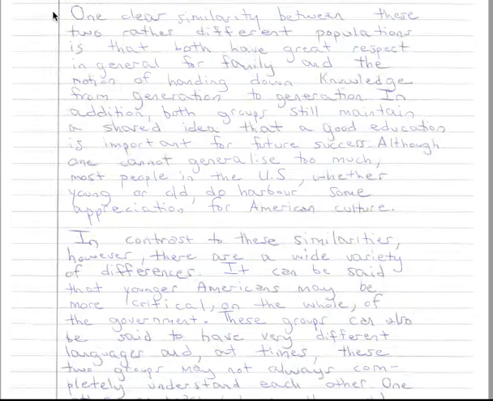One clear similarity between these two rather different populations is that both have great respect in general for family and the notion of handing down knowledge from generation to generation. In addition, both groups still maintain a shared idea that a good education is important for future success. Although one cannot generalize too much, most people in the US, whether young or old, do harbor some appreciation for American culture.